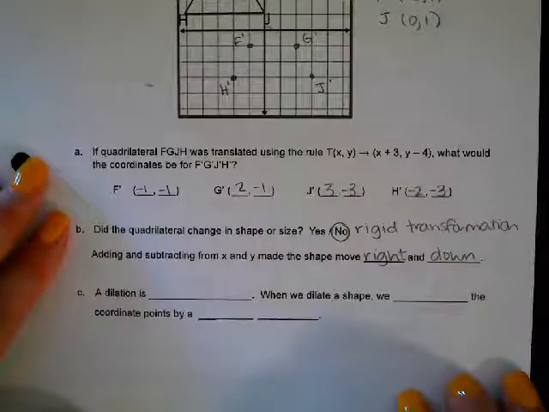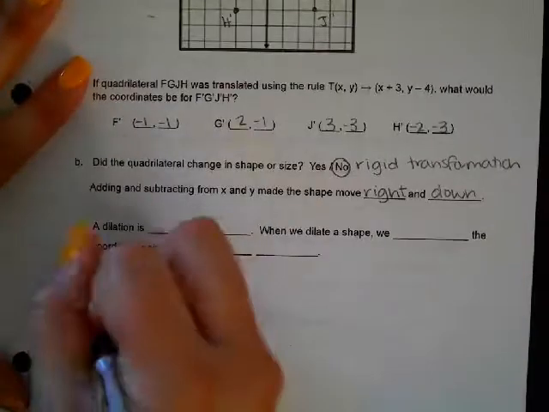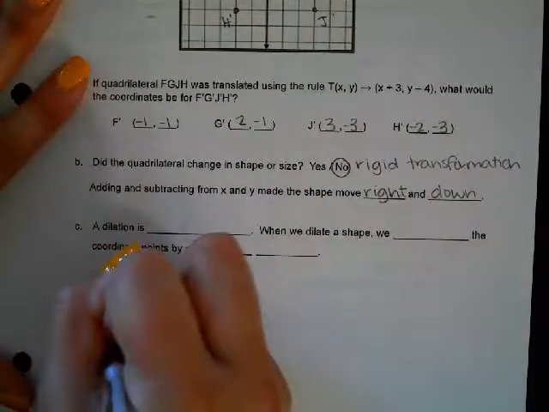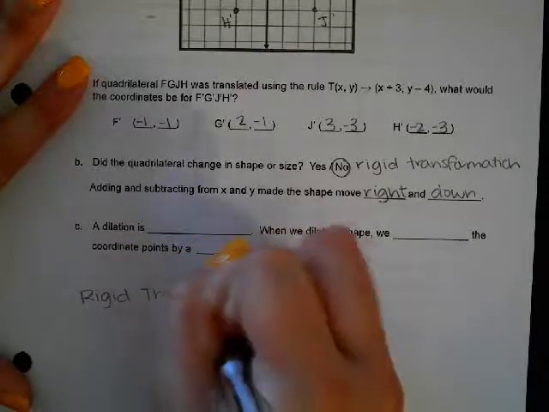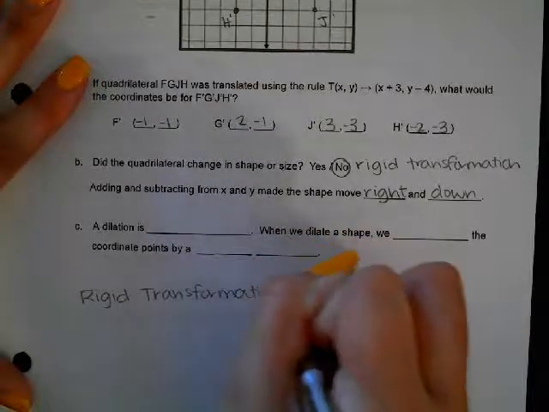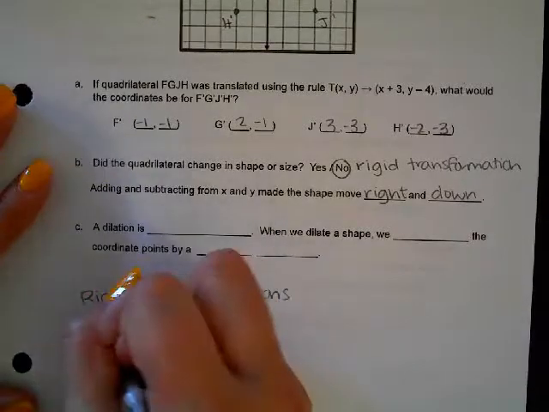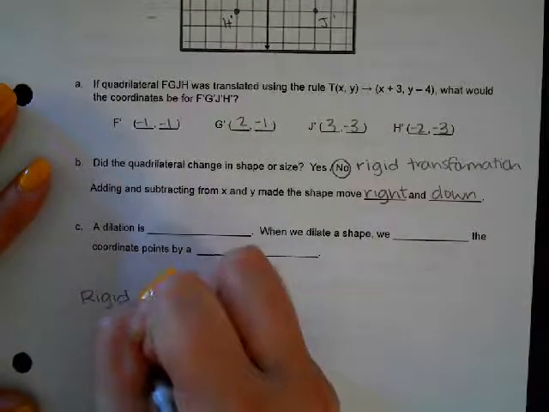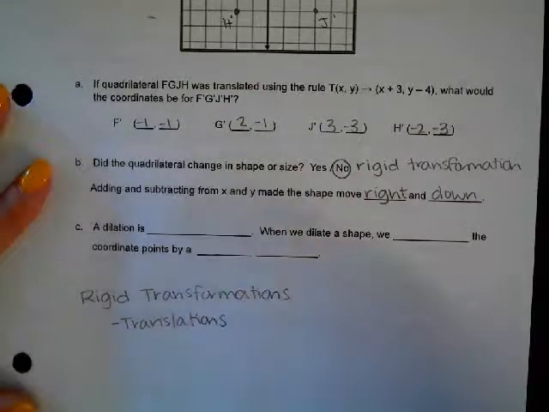Okay. All right, before we fill in the next blanks, we're going to make a list of the rigid transformations that we have learned. Because so far, all the transformations that we've had have kept the shape the same and have kept the size the same. So everything we've learned so far has been a rigid transformation. So translations are rigid. Same shape, same size.